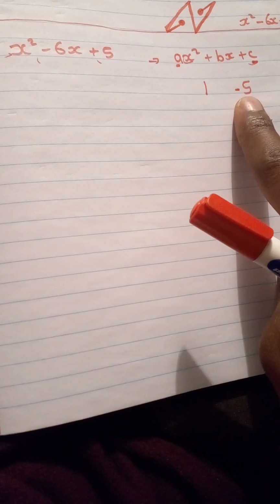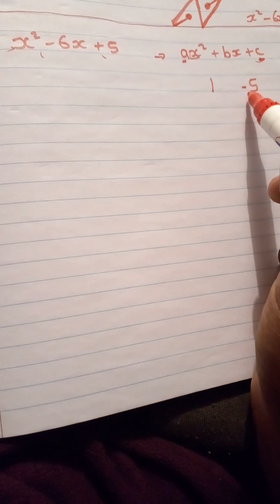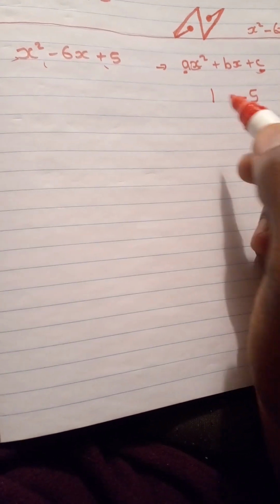1 times negative 5 gives us negative 5, so it's not giving us a positive 5. And then 1 plus negative 5 is minus 4, guys. So it is not giving us negative 6. But then let us introduce a negative on both sides.